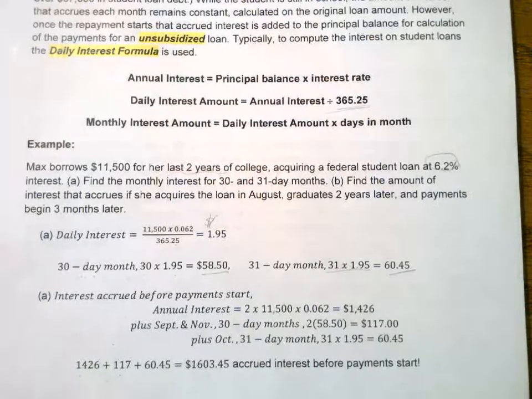All right, so let's start with the daily interest. That's the principal times the rate you got the loan for. Multiply first and then divide, and you get $1.95 per day. So in a 30-day month, $1.95 times 30 is $58.50. For a 31-day month, you multiply that dollar amount, $1.95, by 31, and you get $60.45.